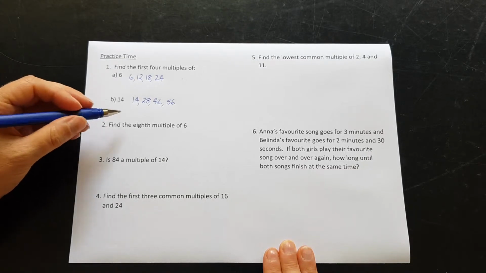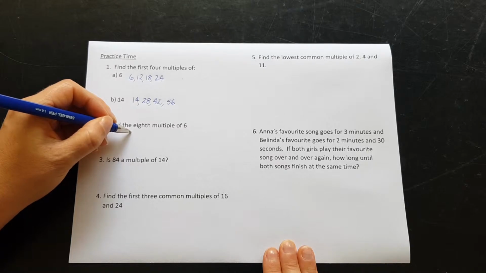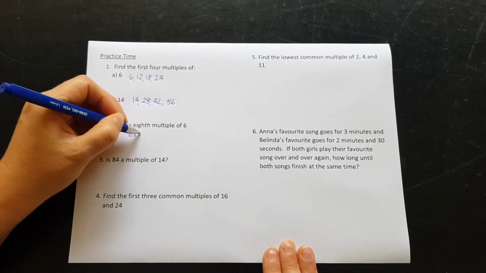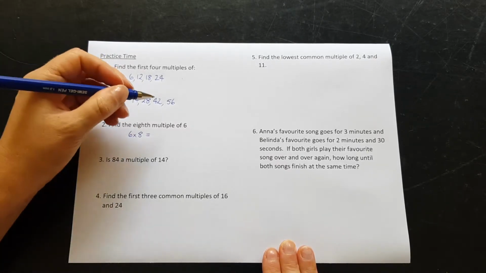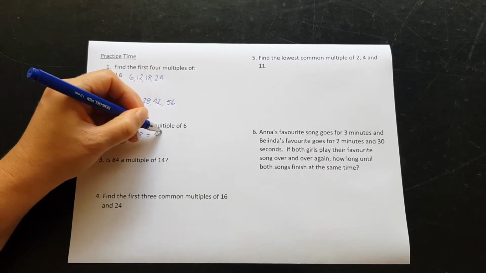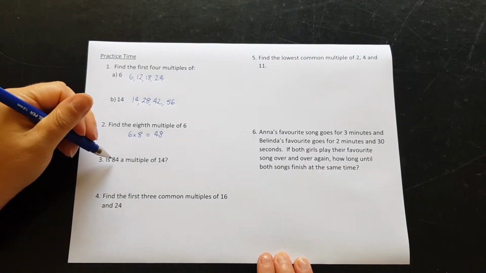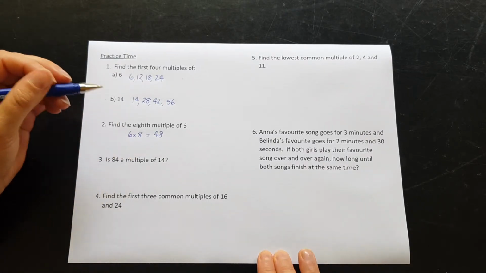Question 2, find the 8th multiple of 6. So that's the same as saying 6 times 8, which is equal to 48. Question 3, is 84 a multiple of 14?